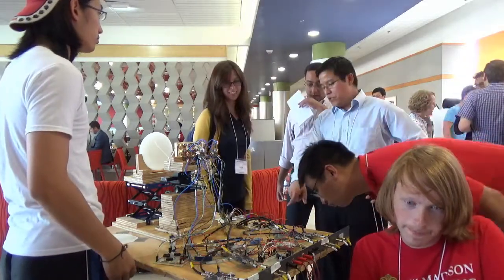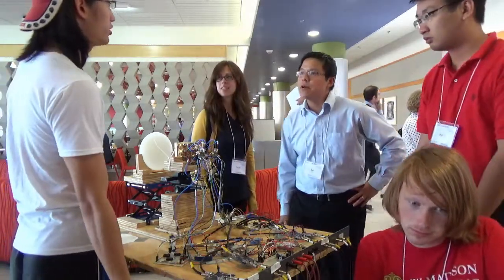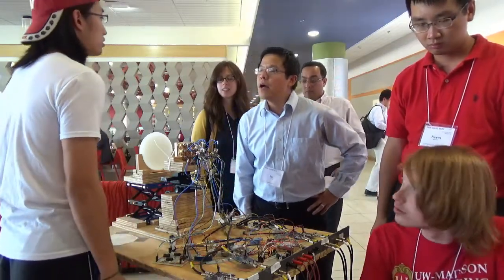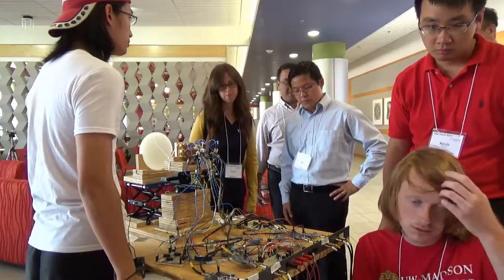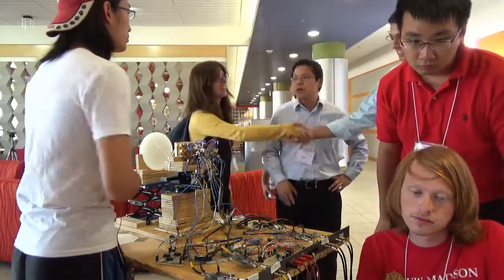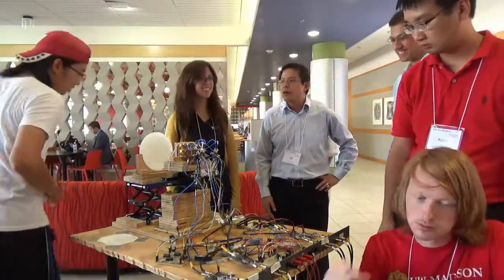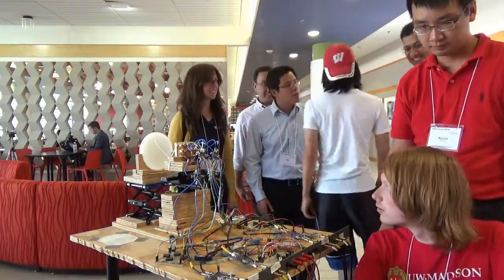So what FPGA board is this? This is a VC707 evaluation board. A Virtex-7 board? Virtex-7, yep. And what are you doing on the FPGA? What processing do you do on the FPGA?